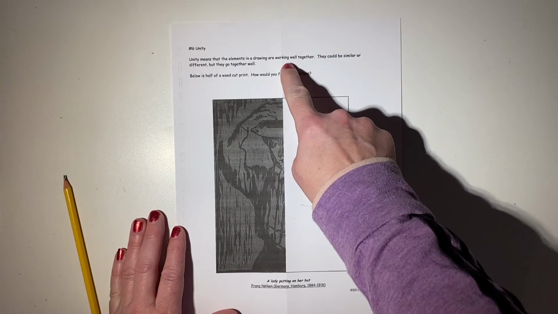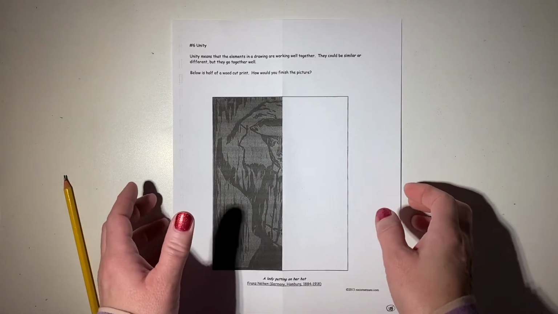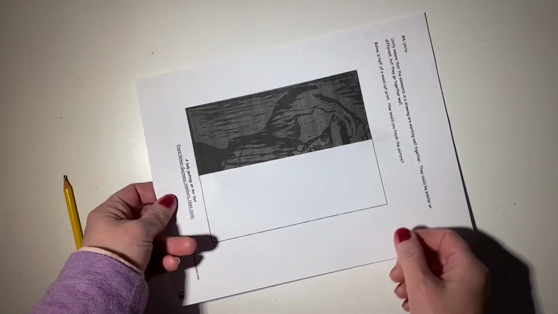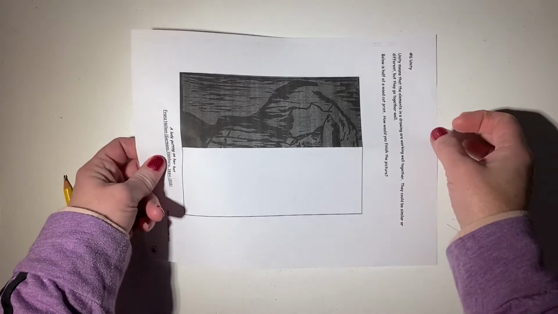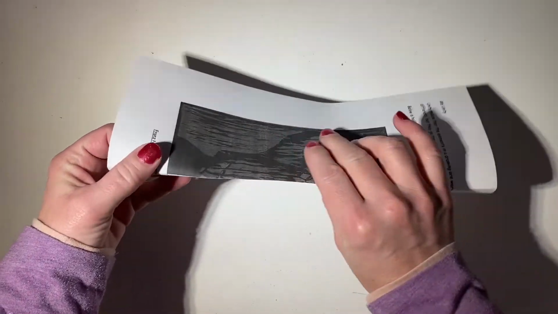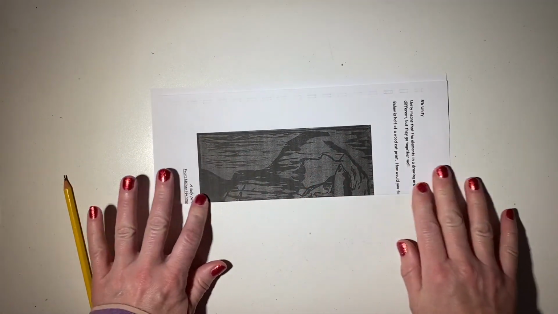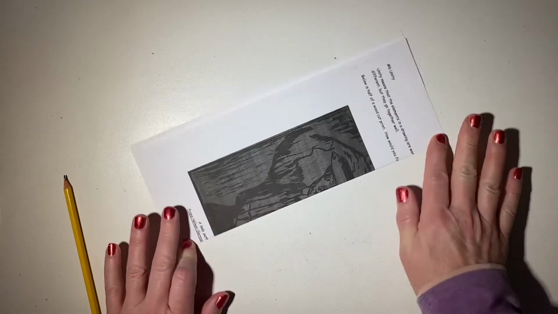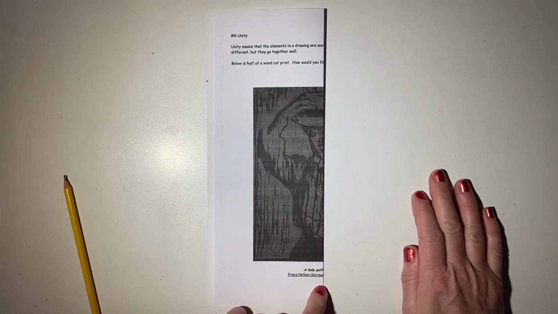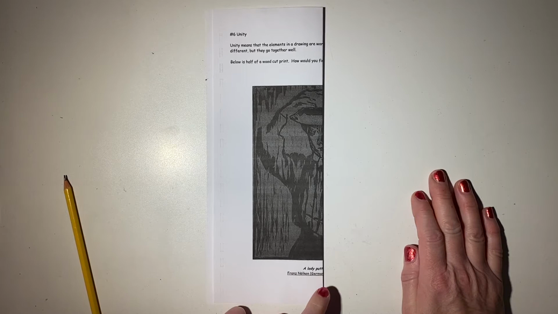And you can see that mine already has a crease on it. That's because I very carefully lined up this edge right here where the printing stops, and I folded it over this way.